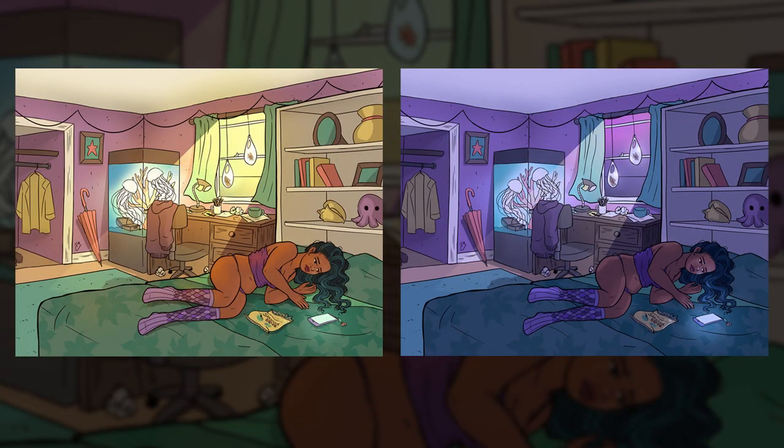Alright, and so here are the final pieces. We have one that is a daytime scene, it's very warm and sunny, and we have one that's a nighttime scene, and it's very cool and dark. And they started with the same exact light source and the same base colors and more or less the same shading. We lightened the shadows a little bit for the daytime one, but it's basically the same exact piece that was just tweaked a little bit.